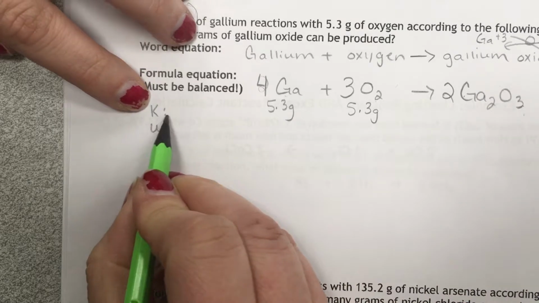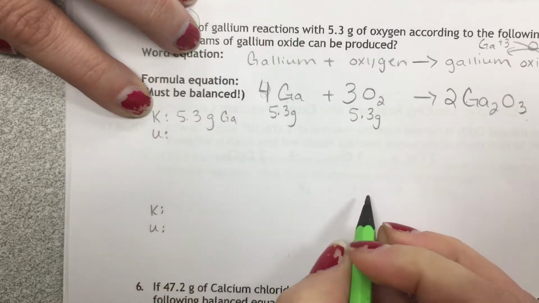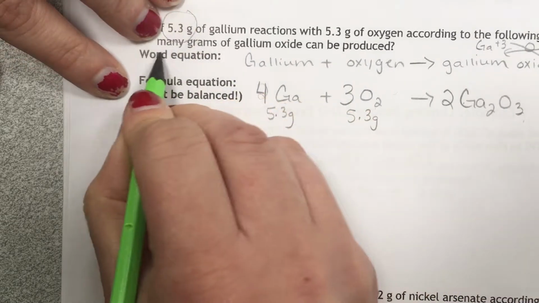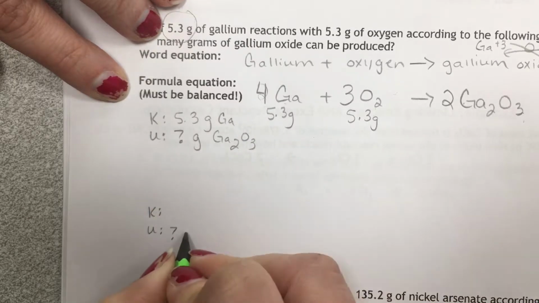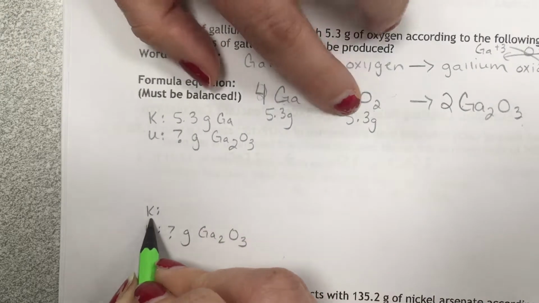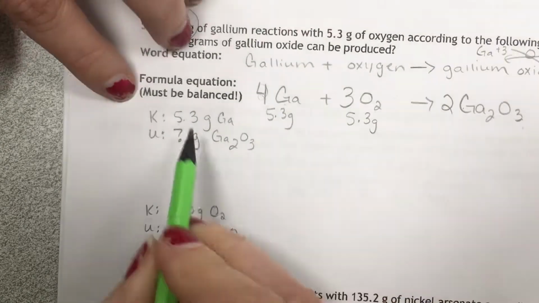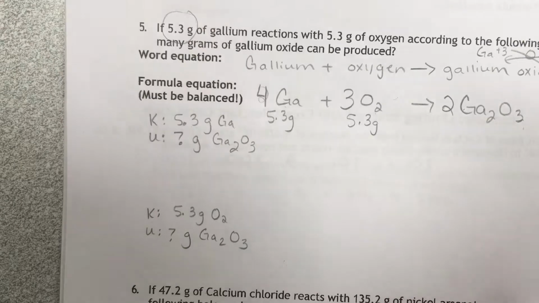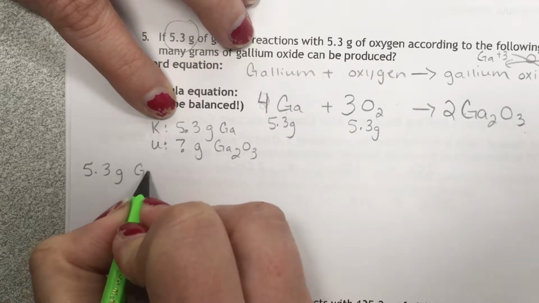Okay, so our first known will be 5.3 grams of gallium, and the unknown will be the same for both. We're both trying to find out how many grams of gallium oxide. And then the other known here is 5.3 grams of oxygen. So we always start with our known. We're gonna basically do both of our equations and find out which one's the least, and that's our limiting reactant, and we're done.